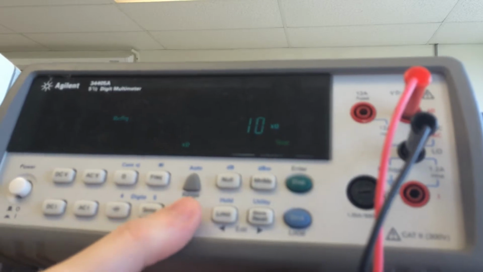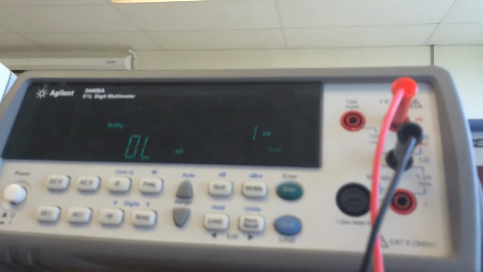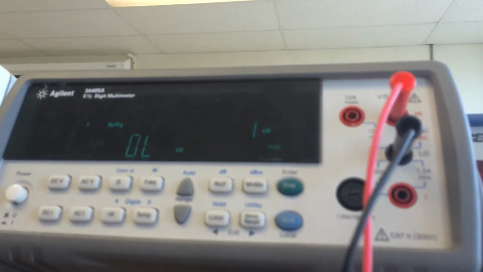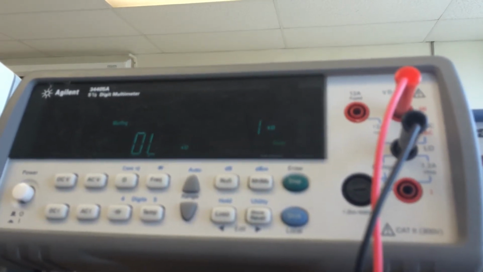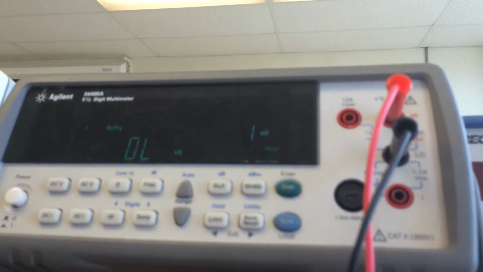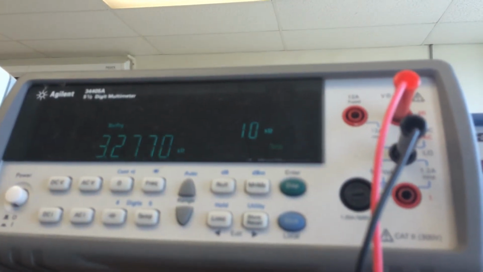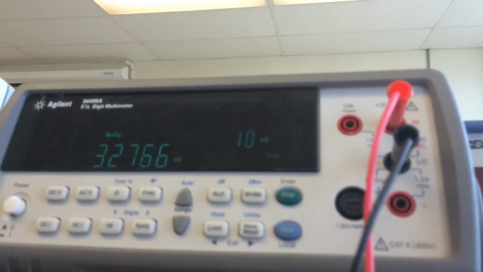We can also change it down below our threshold. So we changed the range down to 1K, but our resistor is 3.2K. So what it displays now is overload, OL. That just means that your range is below what your resistor value is. So if we change it back up, see, 3.2K.